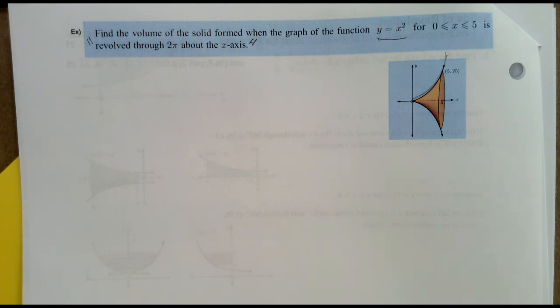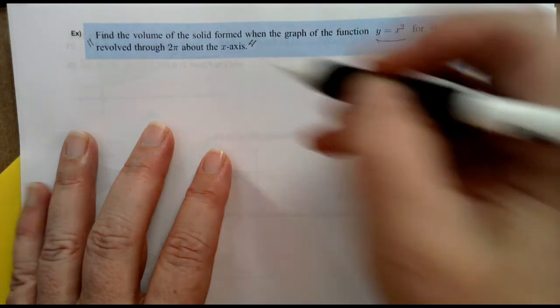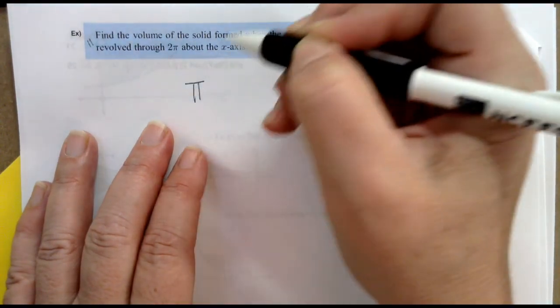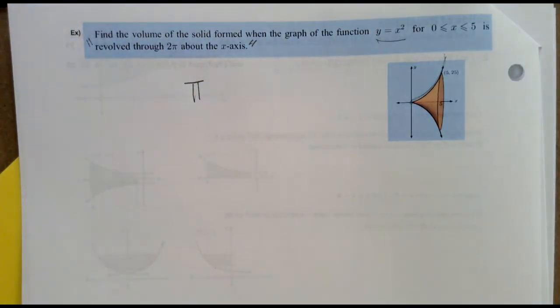Yeah, Camille? So if we were to have to deal with different values, like only rotated partway? Okay, so ours, all I have seen in the land of IB is a full 2 pi rotation. But yes, the idea is you could limit that and just have half of the 3D shape, or a quarter of it, or whatever.